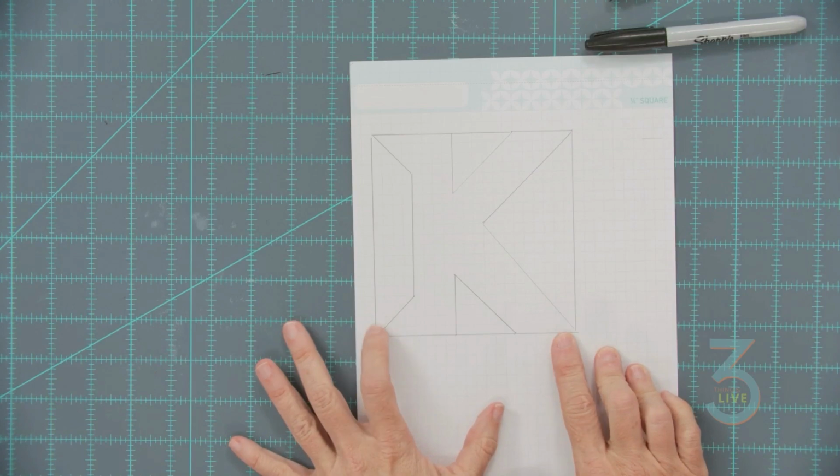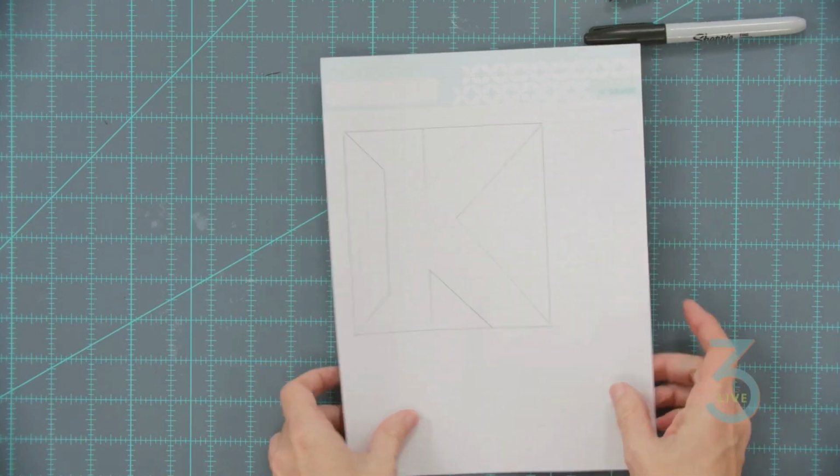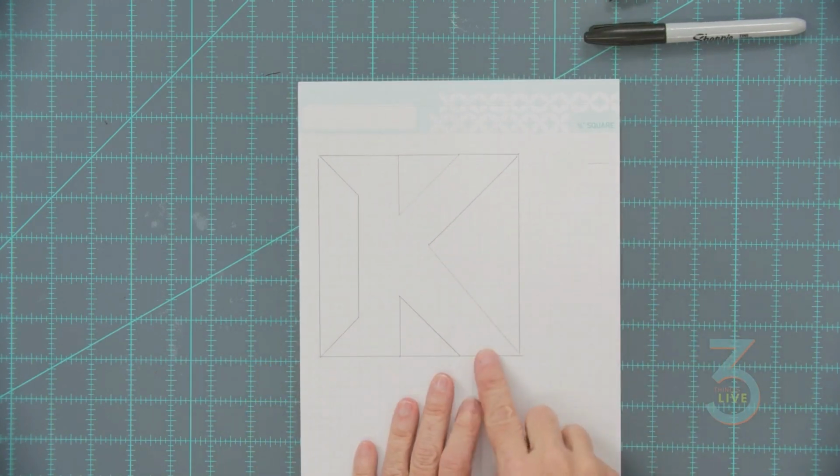What I decided to do today, Chris, is that we were just going to take a simple letter. So guess which letter I chose? A for Allison. No, K for Chris. Oh, there we go. I just drew a square. Now, I'm going to draw this in a little bit darker so that you can see this.